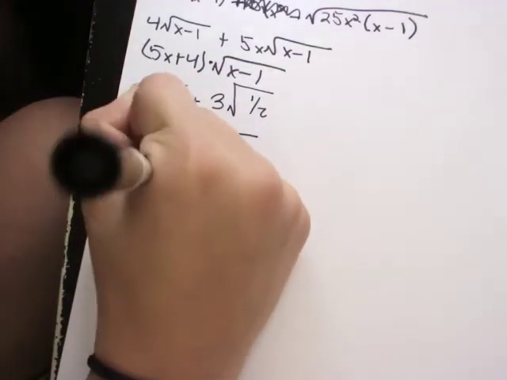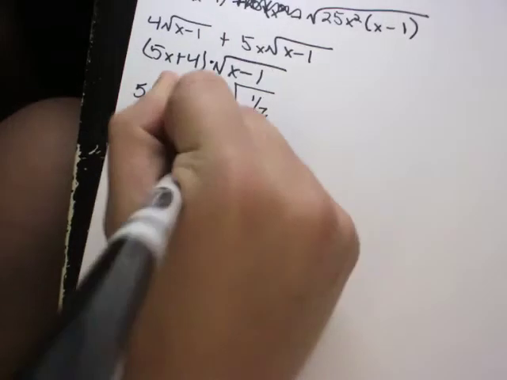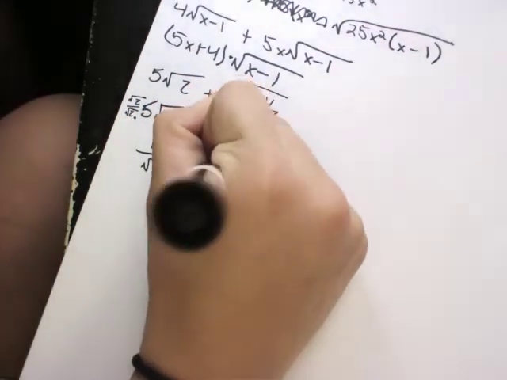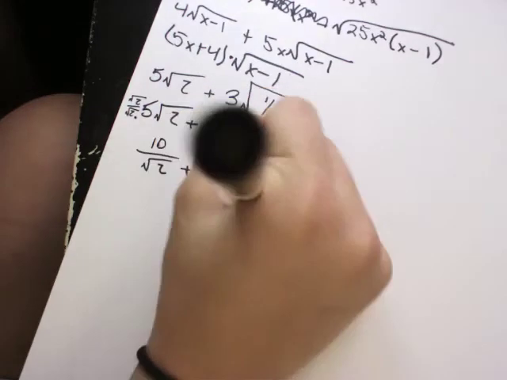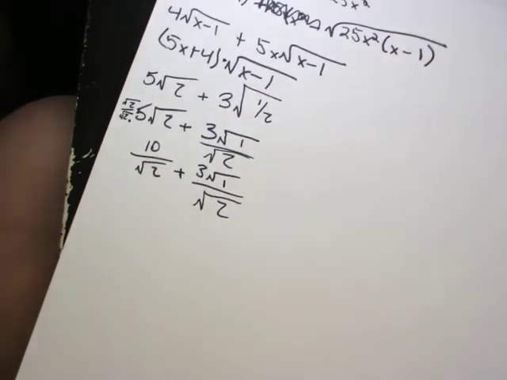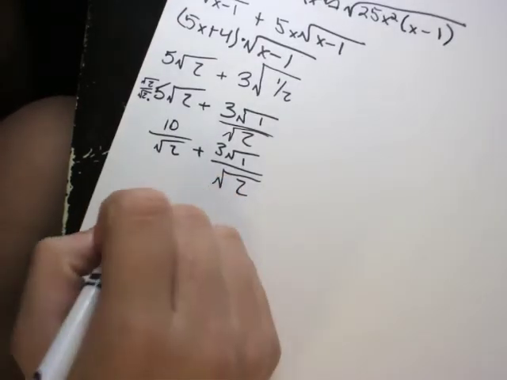See what happened there? We had the square root of 2 times 5 times the square root of 2. So use the commutative property. You have 5 times the square root of 2 times the square root of 2. And we know from a previous unit that the square root of 2 times itself is just 2. 5 times 2 is 10.